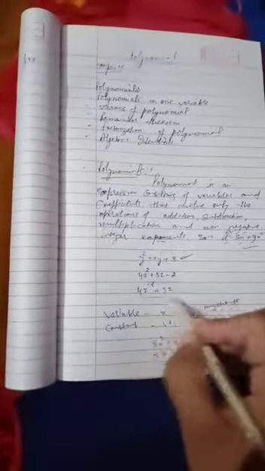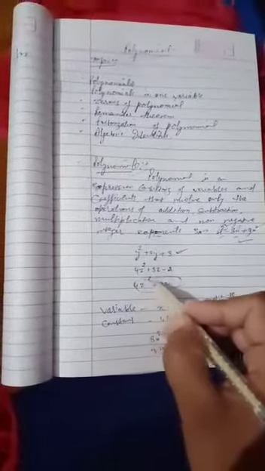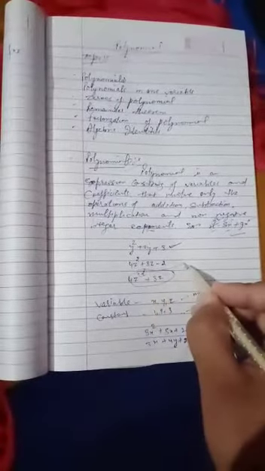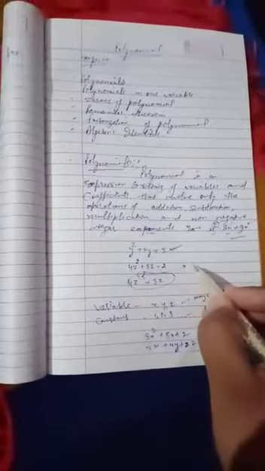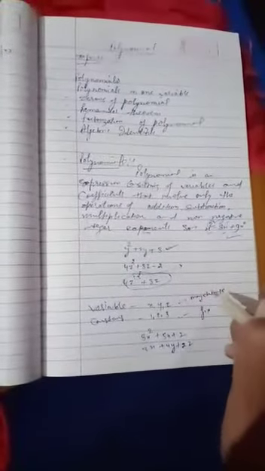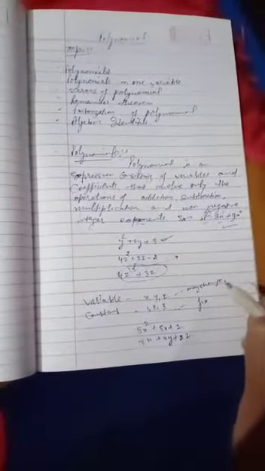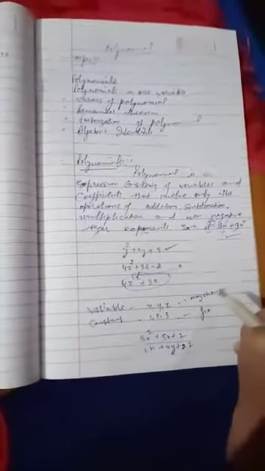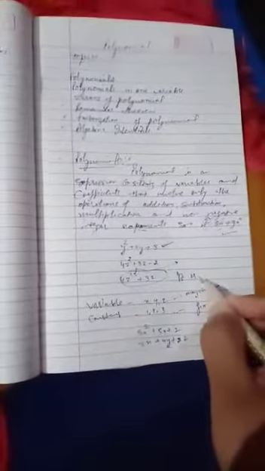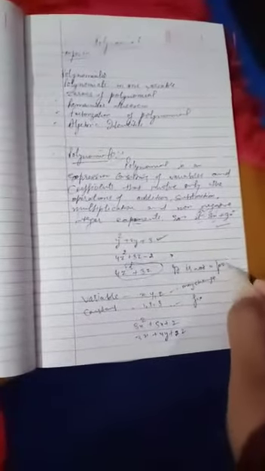But if we talk about 4 into z to the power minus 2 plus 3z, here minus 2 is a negative number, so the exponent is negative, which is not a whole number, hence it is not a polynomial.